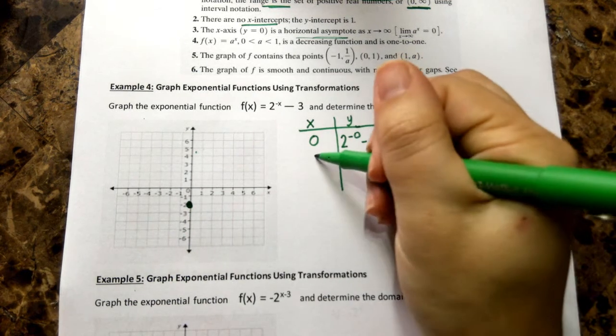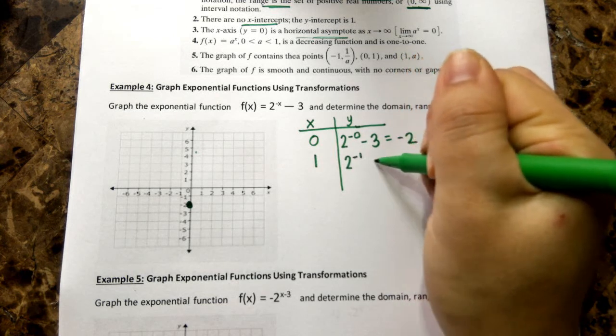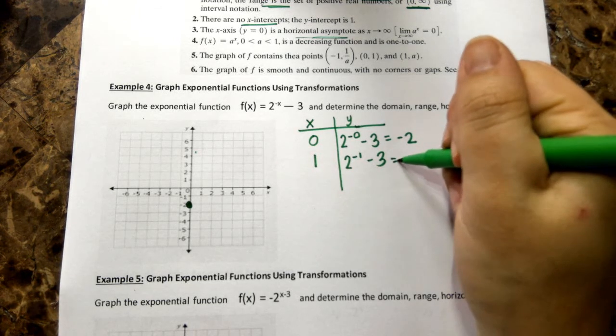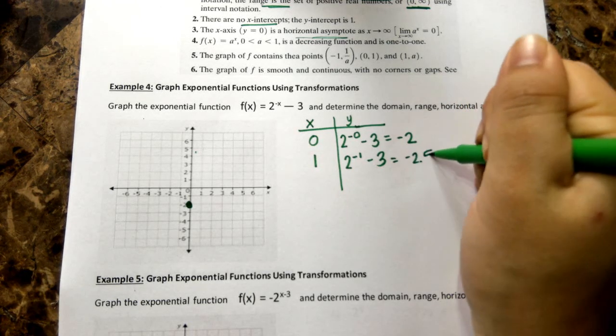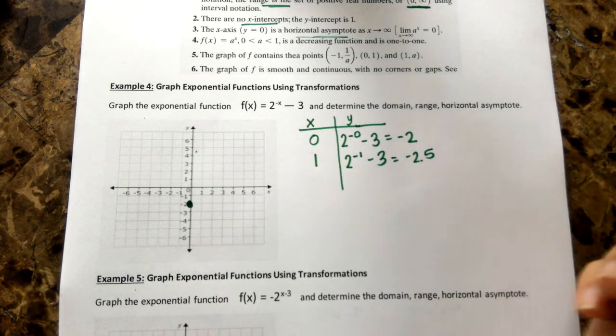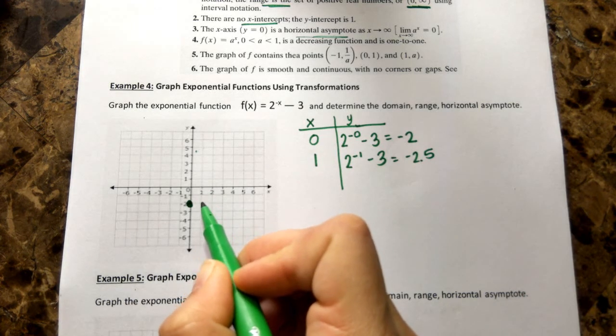When x is 1, my y value will be 2 to the negative 1 power minus 3, which is 0.5 minus 3, which is negative 2.5. I'm going to go ahead and try my best to plot that. 1 comma negative 2.5 is somewhere down here.